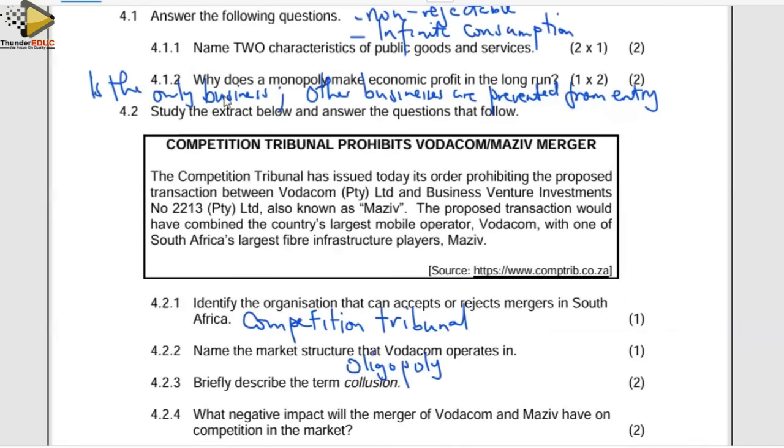Describe the term collusion. Right, collusion, we are saying businesses in the same industry engage each other to increase market share by manipulating price and quantity.